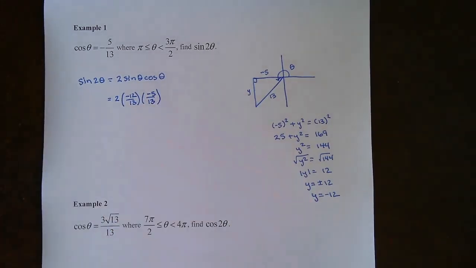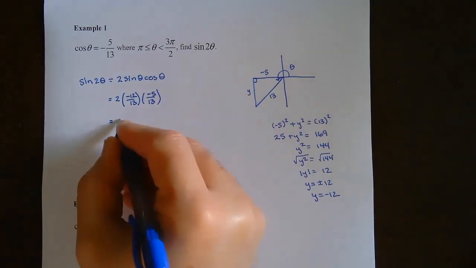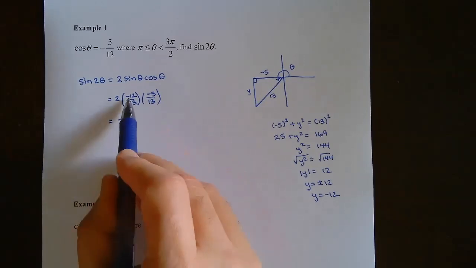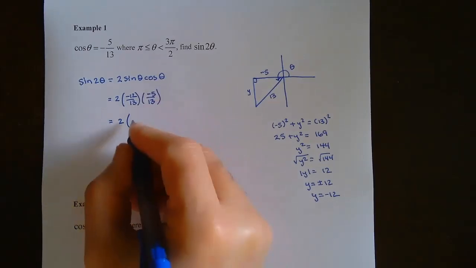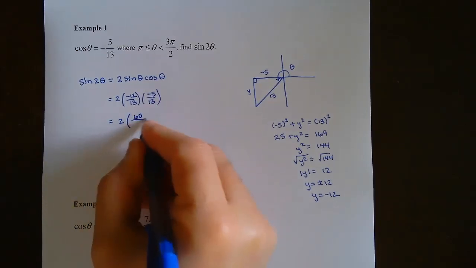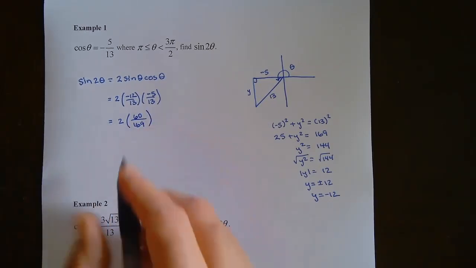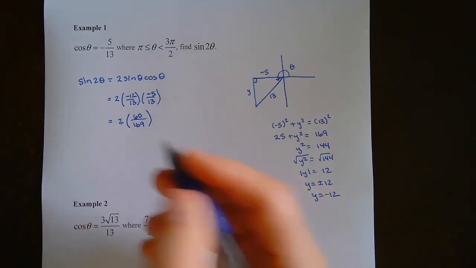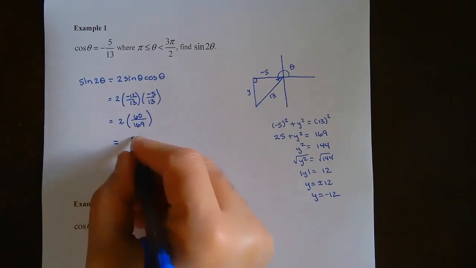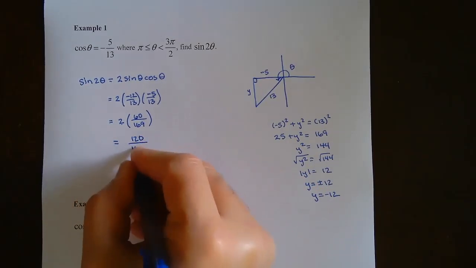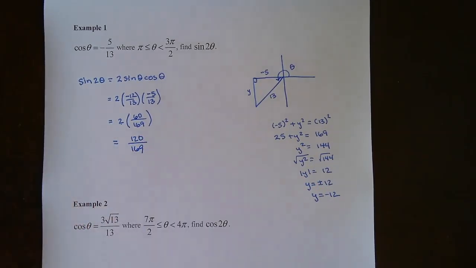Okay, and then we're just going to multiply this out. So this is equivalent to 2 times, and negative 12 times negative 5 would be positive 60, over 169, because 13 times 13 is 169. And then 2 times 60 would be 120. So this is 120 over 169. And that's the answer to sine of 2 theta, because that doesn't reduce. That's what sine 2 theta is equal to. It's 120 over 169.